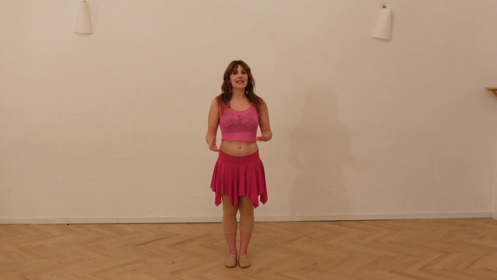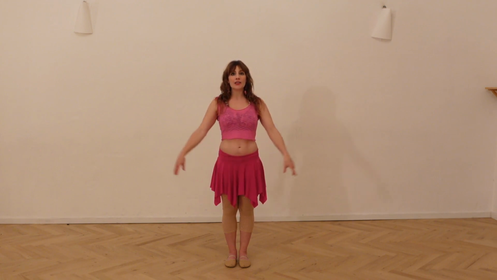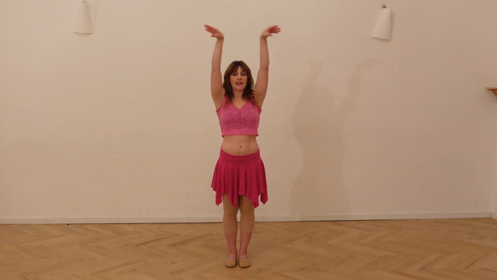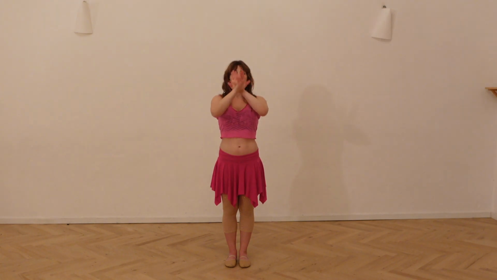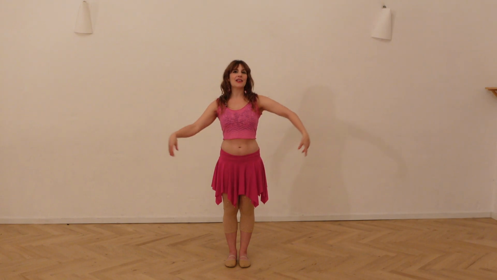Because the ney is a higher pitched instrument, I like to do movements that are a bit higher in the body. So I focus a lot on arms and wrists, doing some really pretty wrist movements. This also goes with that kind of mystical, airy feeling.